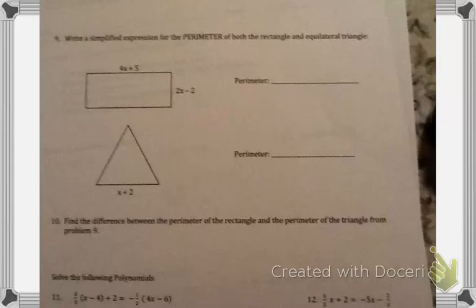In this video, we're doing problem number 9 on the review and 10. We're writing a simple expression for the perimeter of both the rectangle and the equilateral triangle. If you notice that this here is 4x plus 5.